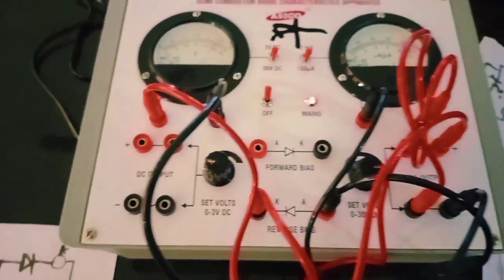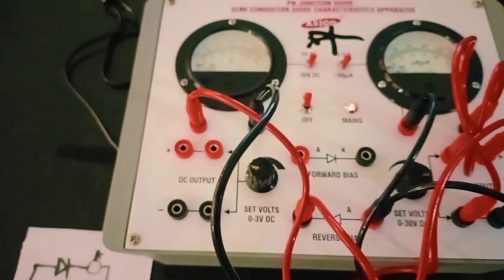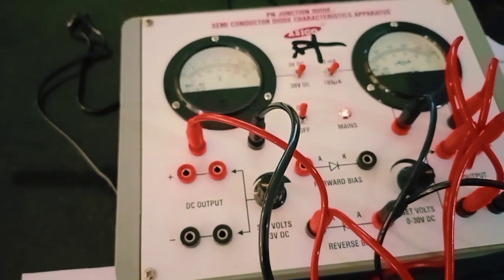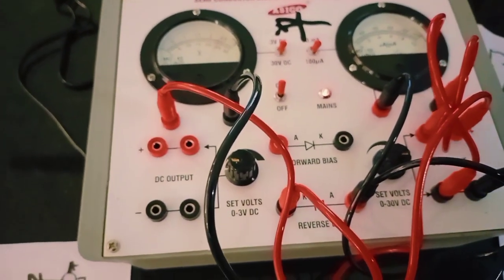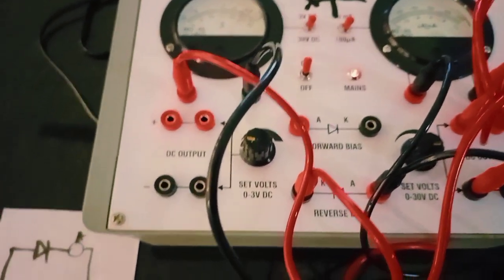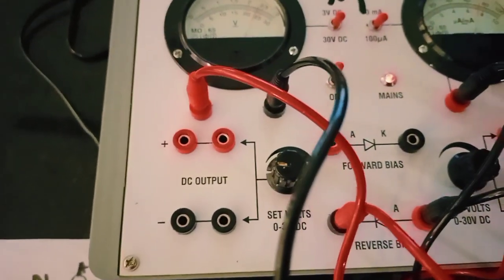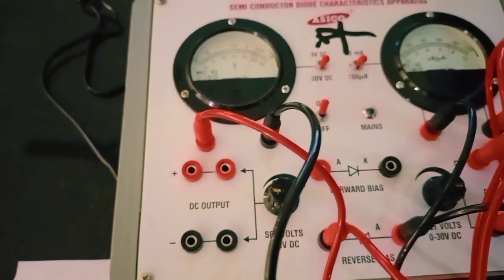So this is the experiment. Now you have the data, you can draw one graph as I have explained to you. Now I'll switch it off. I think you will be able to connect it. If any confusion, you can write in the comment box so that I can explain to you. Now let us switch it off.